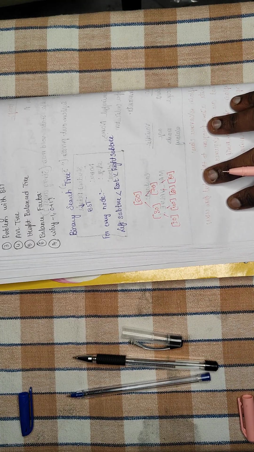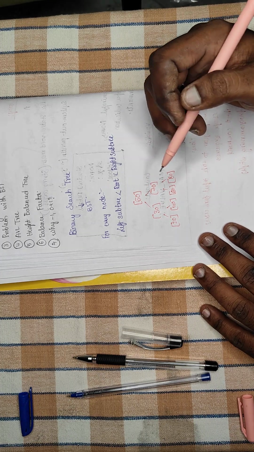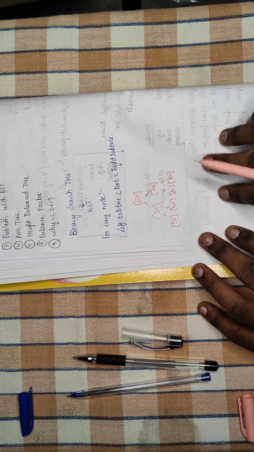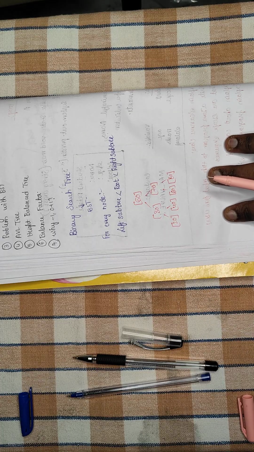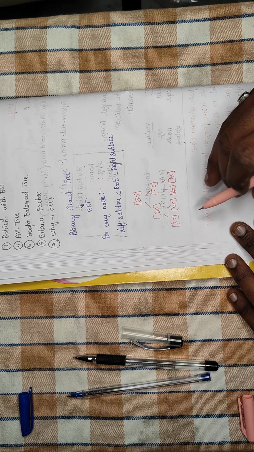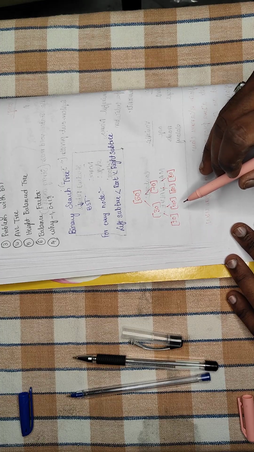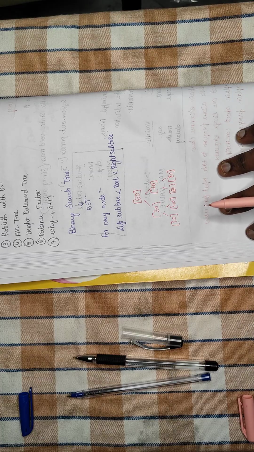Here 50 is the root node. On the left side we have 30. Since 30 is smaller than 50, it is placed on the left. On the right side we have 70. Since 70 is greater than 50, it is placed on the right. Now look at 30. Its left child is 20 because 20 is smaller than 30. Its right child is 40 because 40 is greater than 30. So the binary search tree property is maintained.